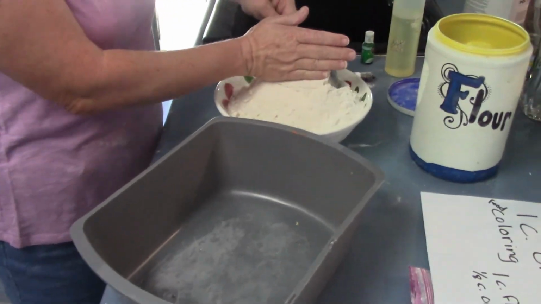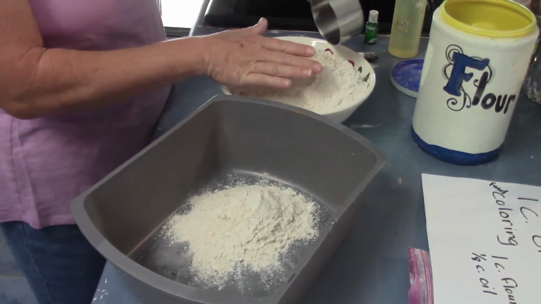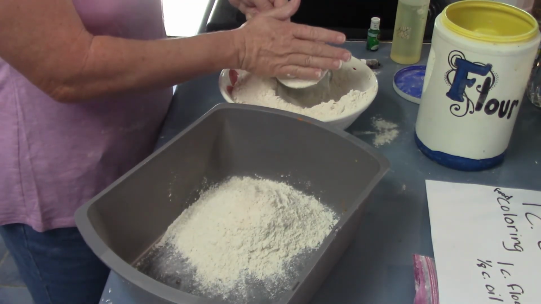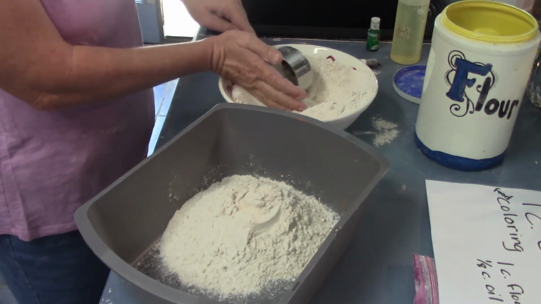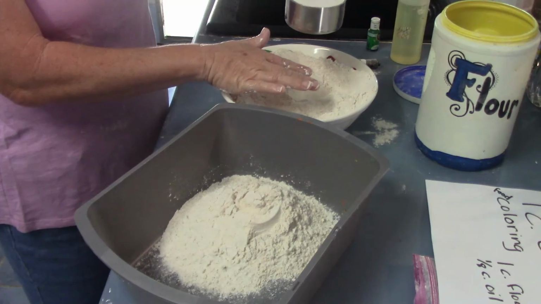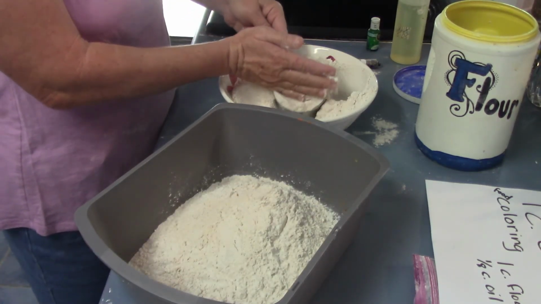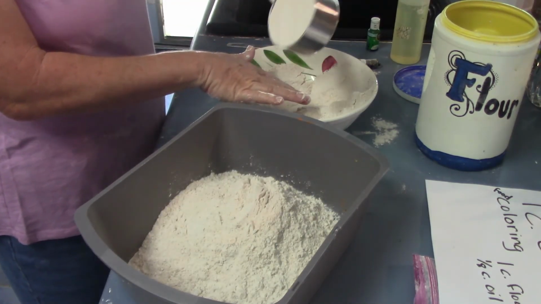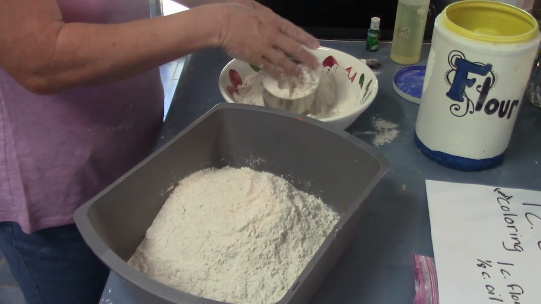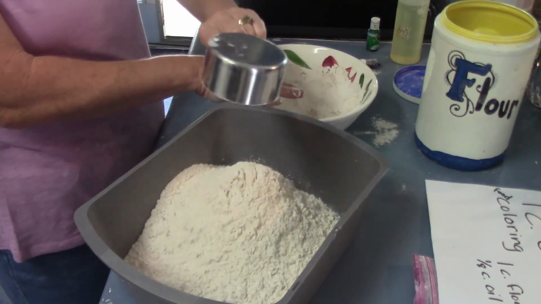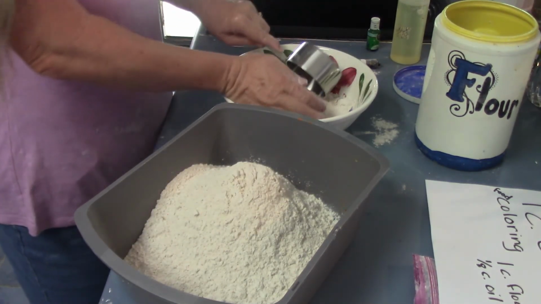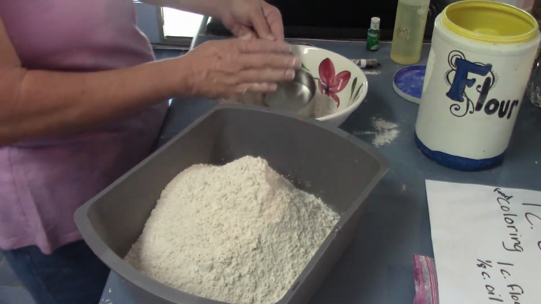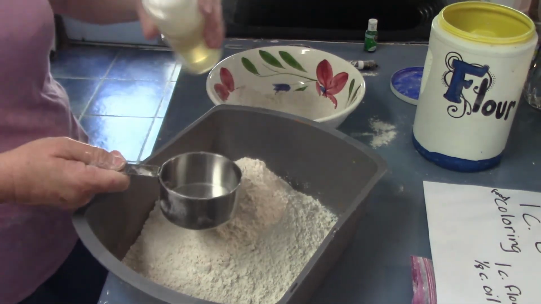So let's do, I'm gonna count out 1, 2, 3, and Preppy K's, you see how when I fill it up, I'm running my finger across it so I know it's a full cup. 4, 5, 6, 7, and for my last cup, let's see. 8.